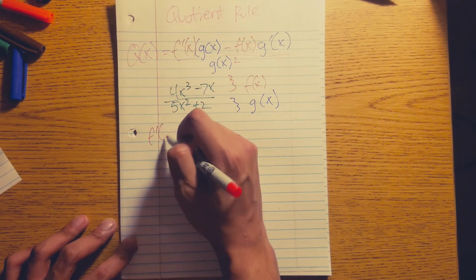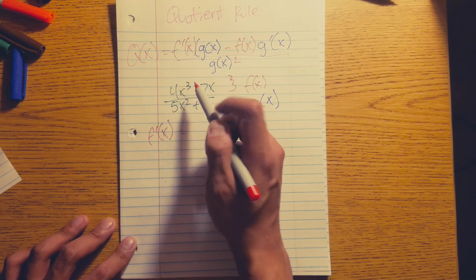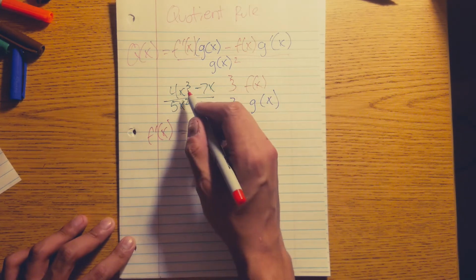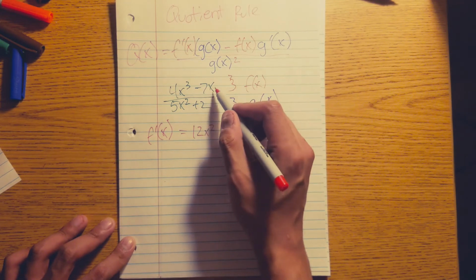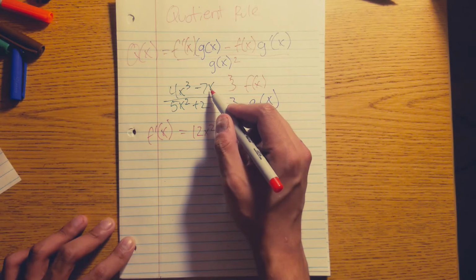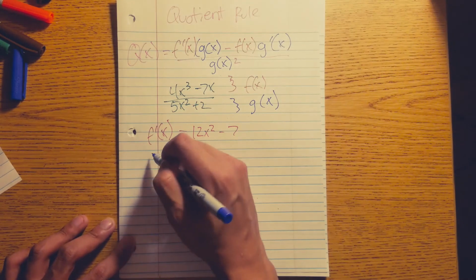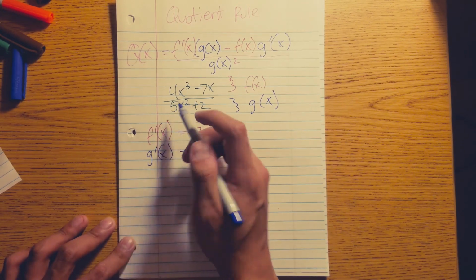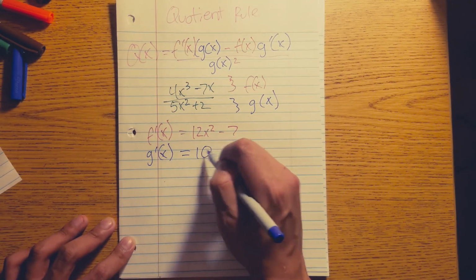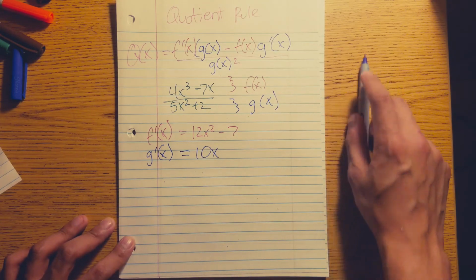So for f prime of x, we know that we can multiply 4 by 3 and subtract the exponent by 1. So we have 12x squared, and then 7x only has 1 x, so we have 7. And for g prime of x, we again use the power rule. Multiply 5 by 2 and subtract. We have 10x, and 2 doesn't have an x, so it goes away.